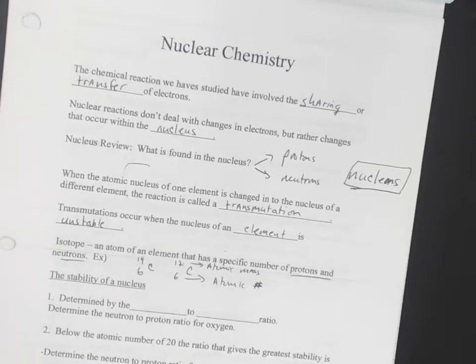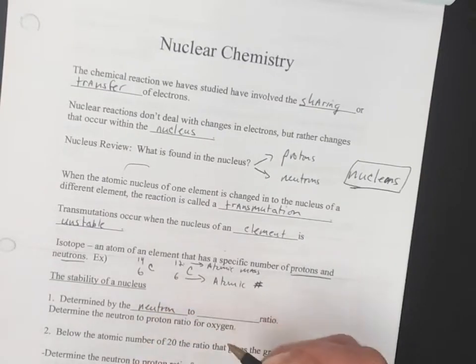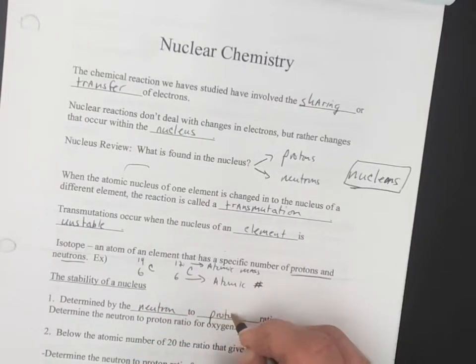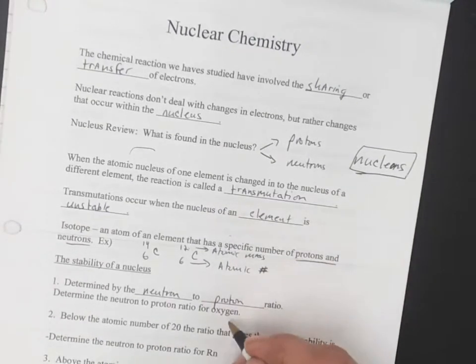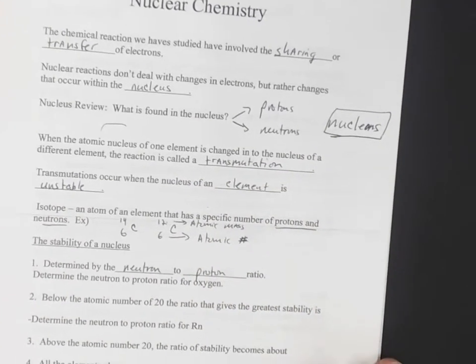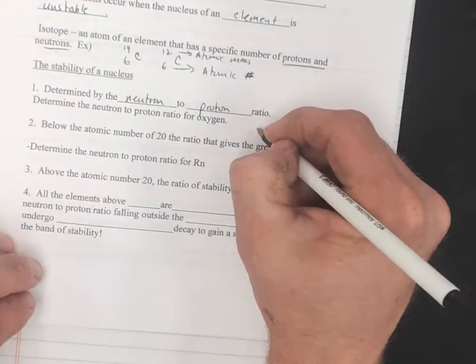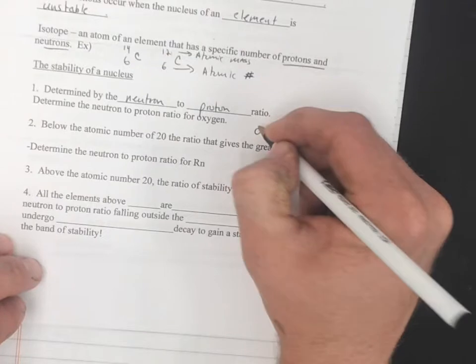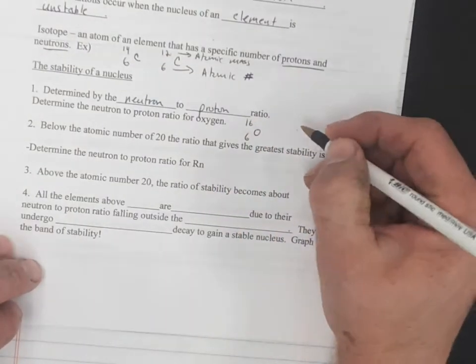So the stability of a nucleus is determined by the neutron to proton ratio. We've just been doing this with some practice things. For oxygen, oxygen has an atomic number of 8, not 6 (carbon is 6), and an atomic mass of 16.